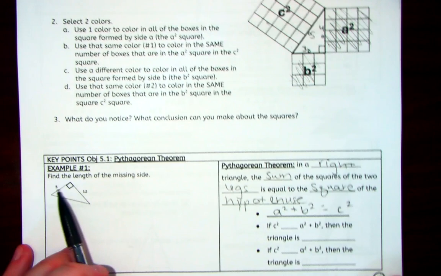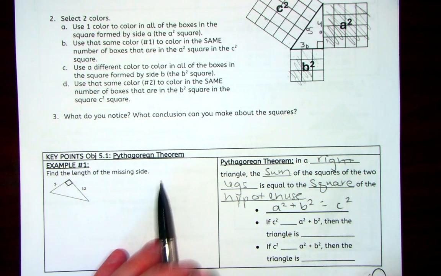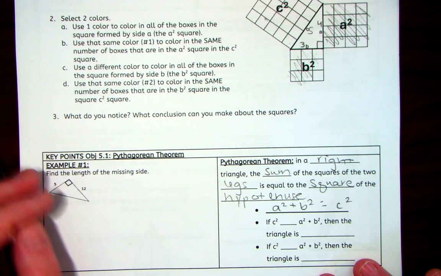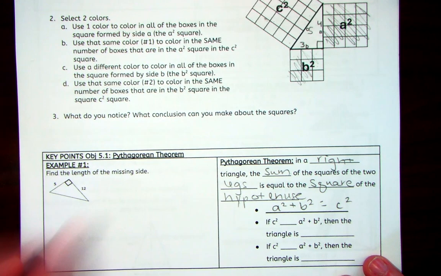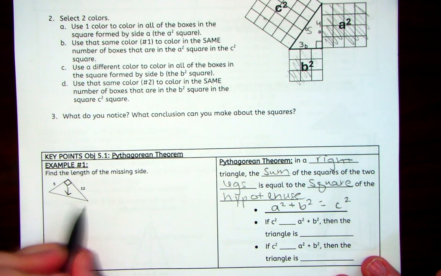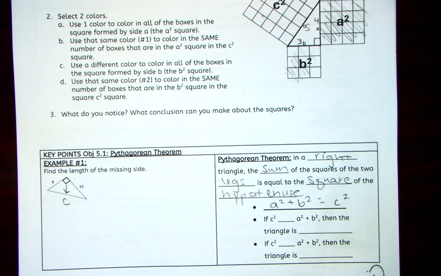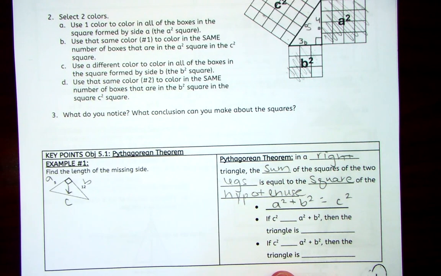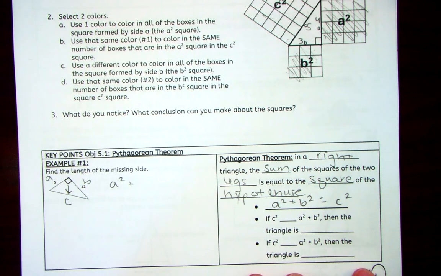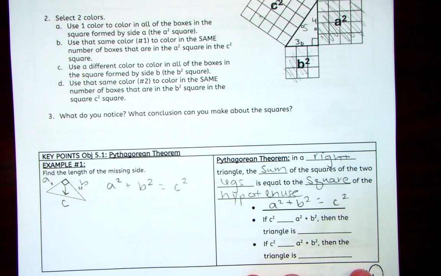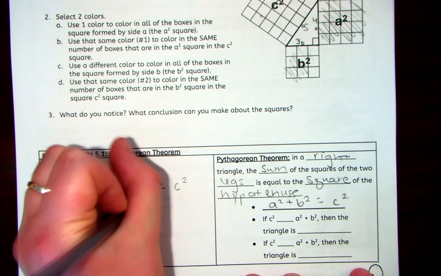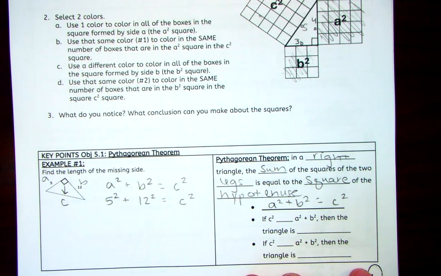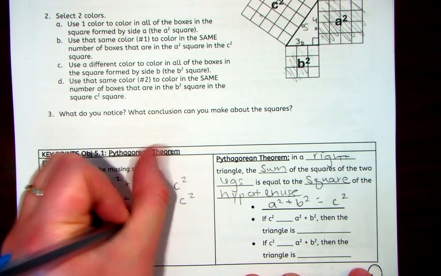For example, if we're looking at this right triangle here and trying to find the length of the missing side, this is why this theorem is so useful: I know the two legs squared added up is going to equal the square of the hypotenuse. Right here, the side I'm missing is the hypotenuse. We use the letter C to represent the hypotenuse, and the other two legs are A and B. So A is 5, and 5 squared plus 12 squared is going to equal my hypotenuse, C squared. So that means 25 plus 144 equals C squared.